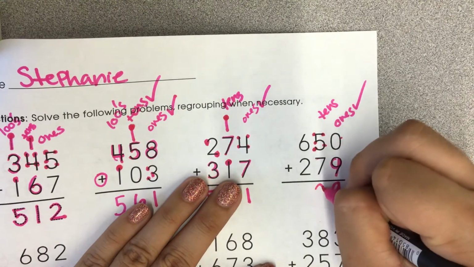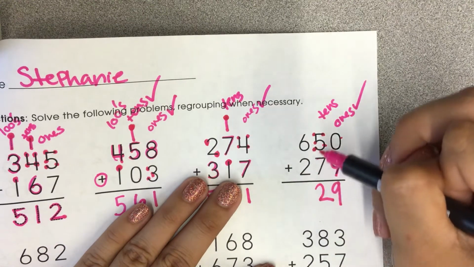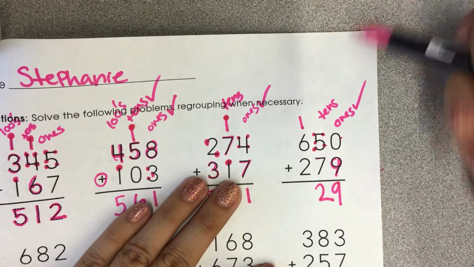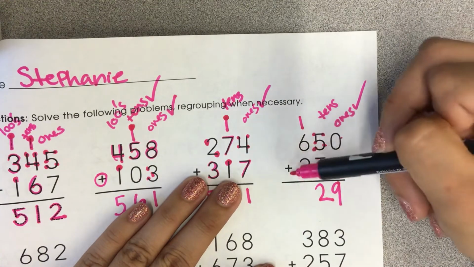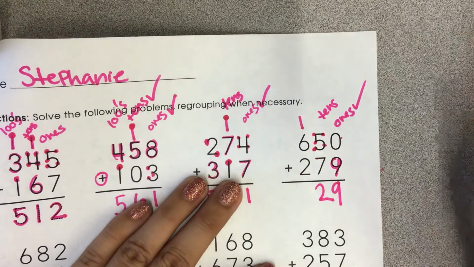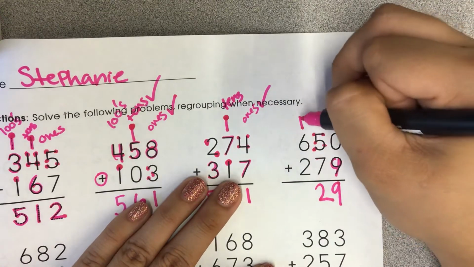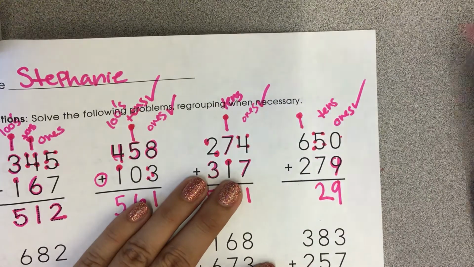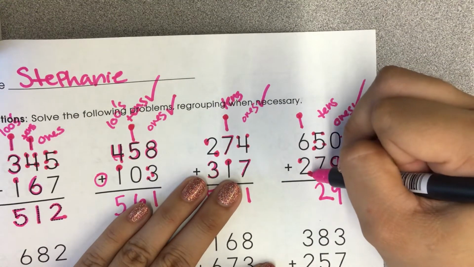So I'm going to put the 2 down, and then the 1 is going to travel over to the 100th spot. And then we have the problem 1 plus 6 plus 2. I know 1 is smaller than 6, so I'm going to put a touch point there. And I know 2 is smaller than 6, so I'm going to add another touch point there.